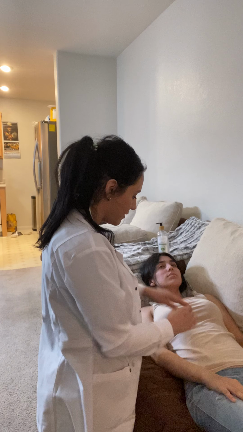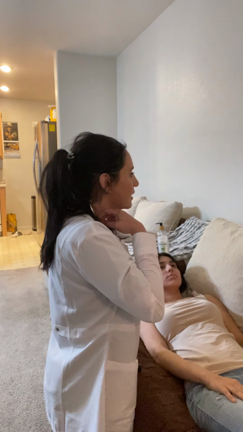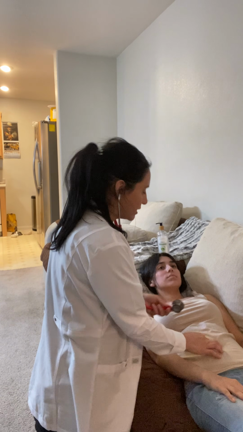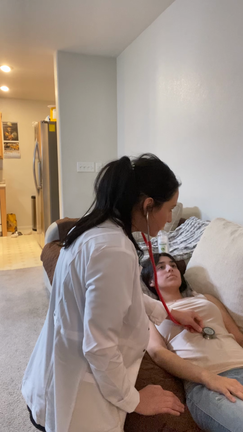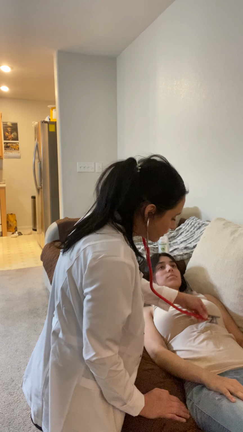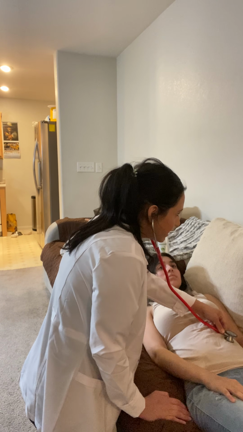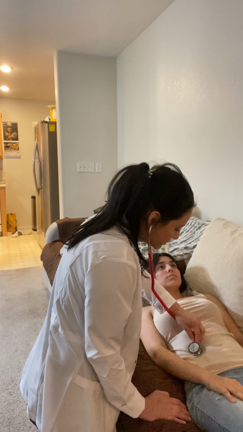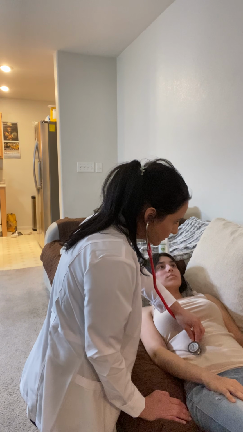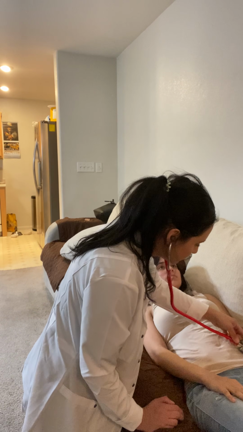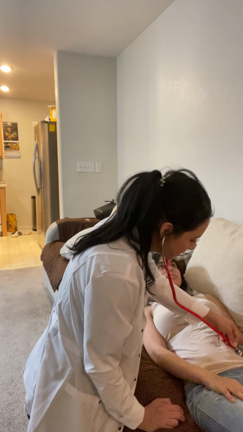Then I'm going to listen to the abdominal aorta, which would be located between the xiphoid process and the umbilicus. Again, using the bell. Then I'm going to listen to the renal arteries, which would be slightly lateral to midline. Then the iliac, which would be right below the umbilicus, bilateral, a little bit lateral to midline.